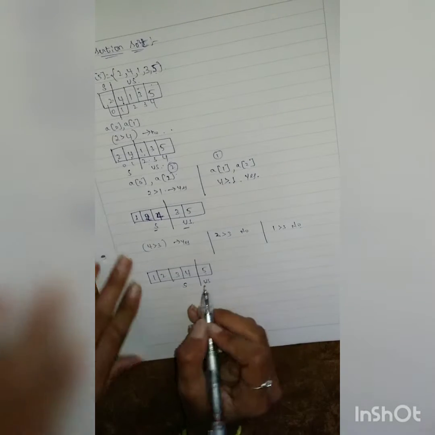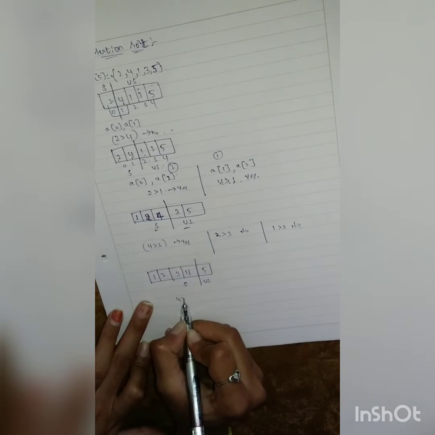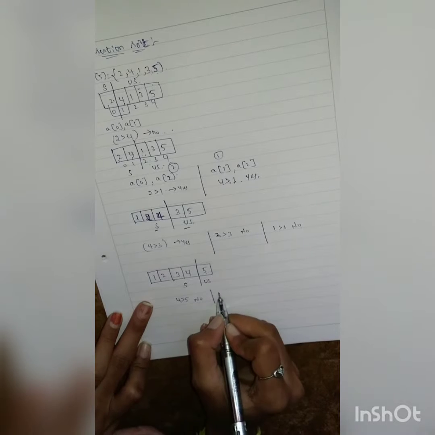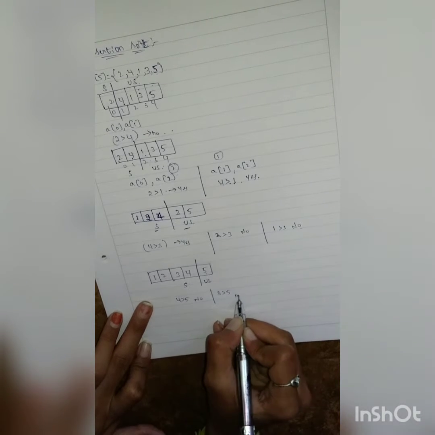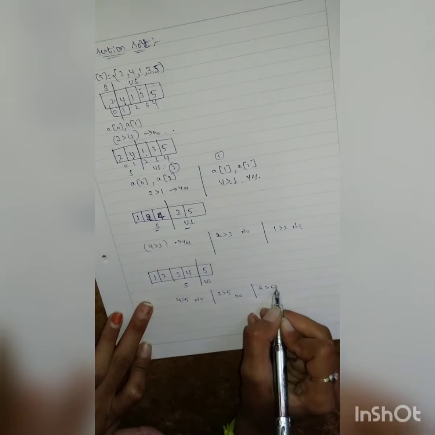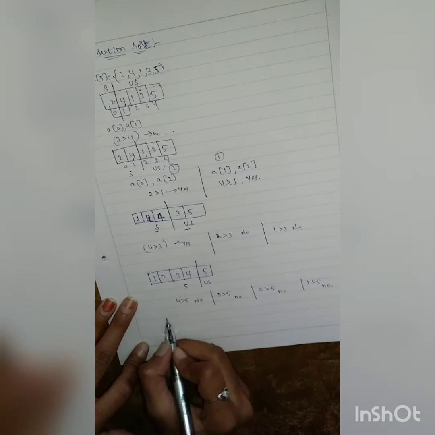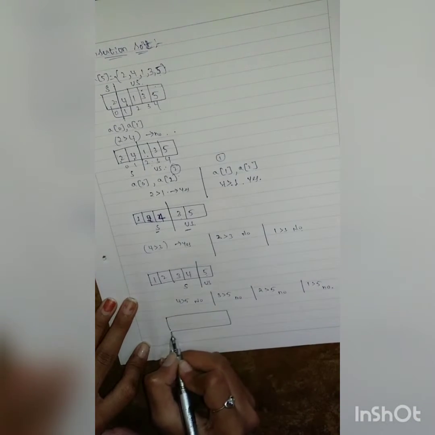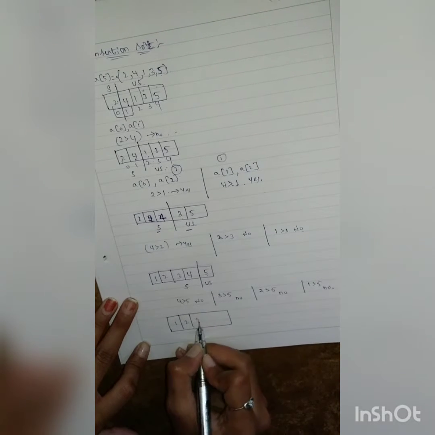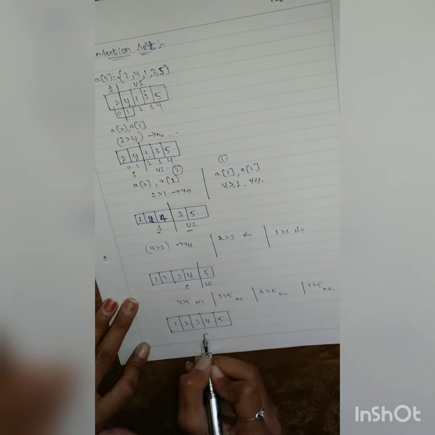Now we will compare this with this. Is 4 greater than 5? No. Is 3 greater than 5? No. Is 2 greater than 5? No. Is 1 greater than 5? No. So the final list is all sorted: 1 2 3 4 5.